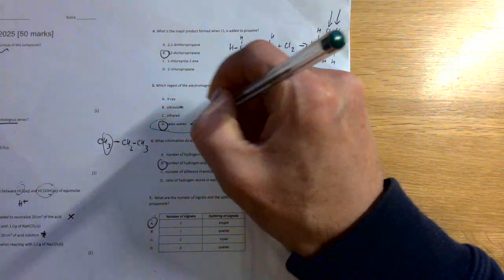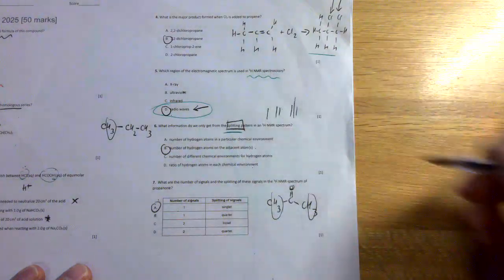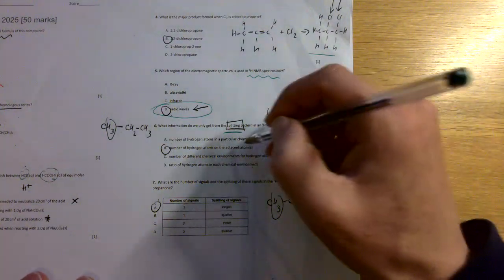You were told the radio wave is required, so I saw the question, thought I'll slide it in there just in case it comes up. Some of you are getting mixed up between splitting pattern, chemical shifts, and number of hydrogens, the different things you can get from the NMR spectrum.